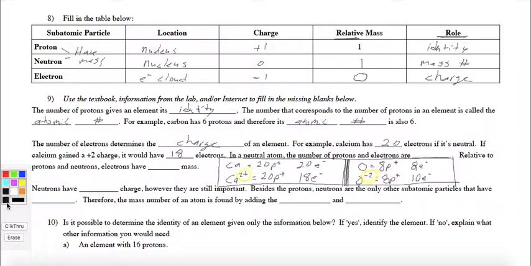All right. Neutrons have no charge. However, they are still important. Besides the protons, neutrons are the only other subatomic particle that has mass. Again, these are the ones that have mass. Therefore, the mass number of an atom is found by adding the protons and the neutrons.